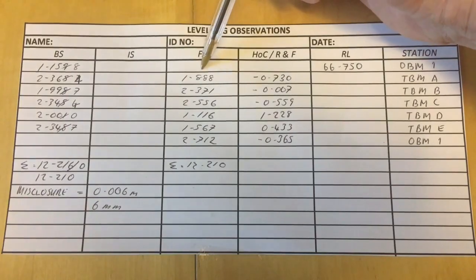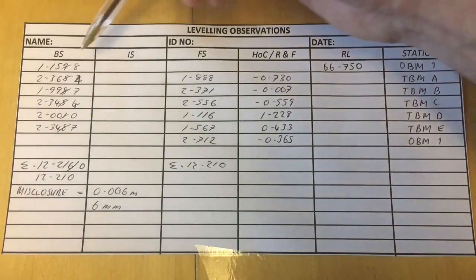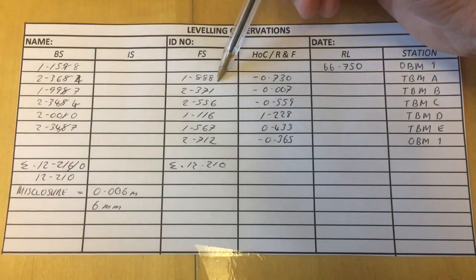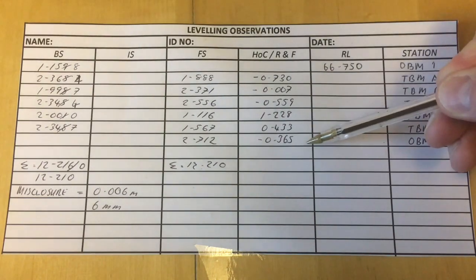You can see from this example, initially we have a large fall because it's a minus figure. The second is a very slight fall. And the third is just over half a metre.